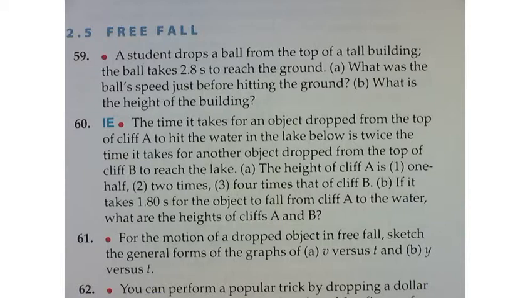All right, I remember doing this one last year. This one's kind of a hard one, so put on your thinking caps.